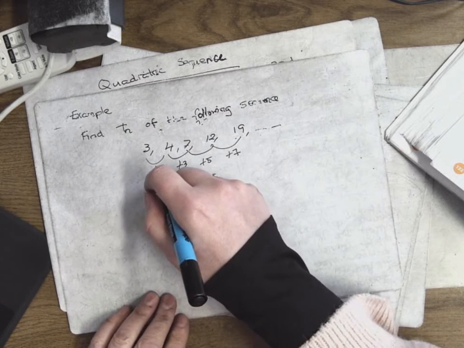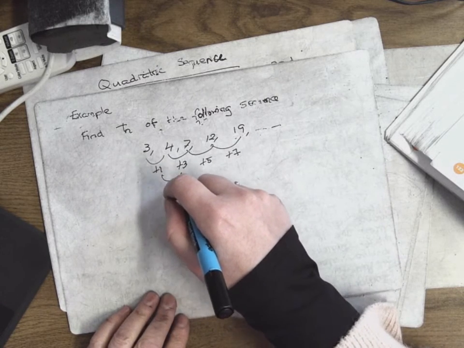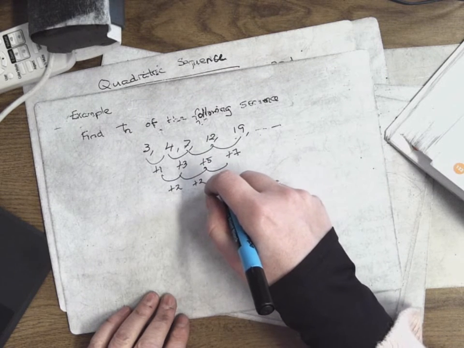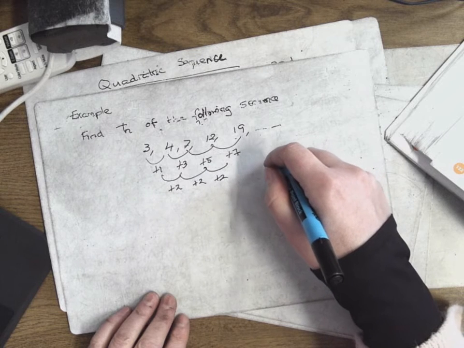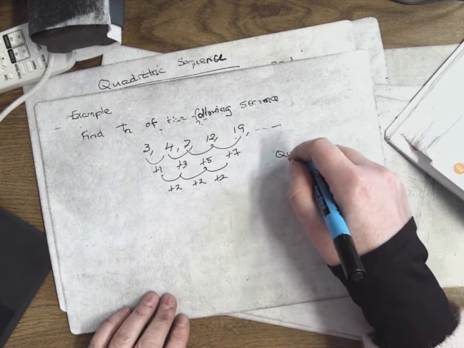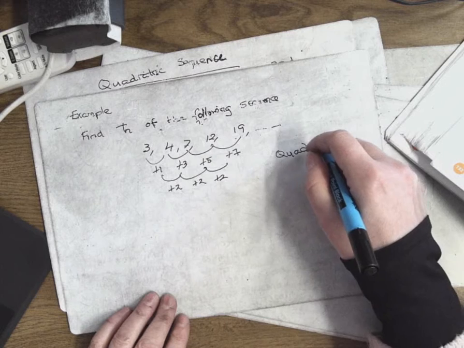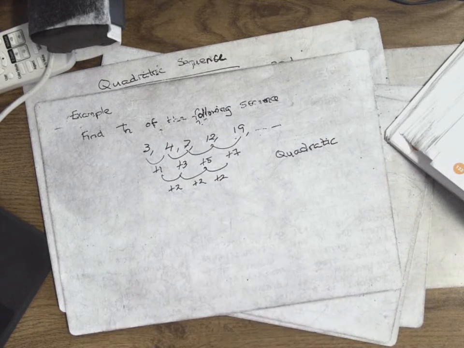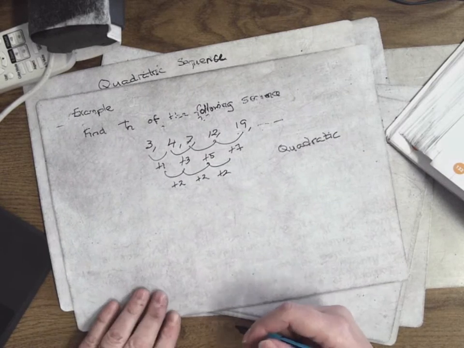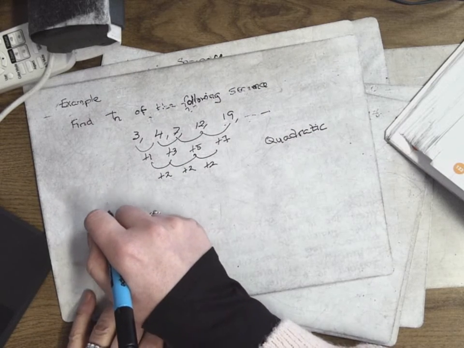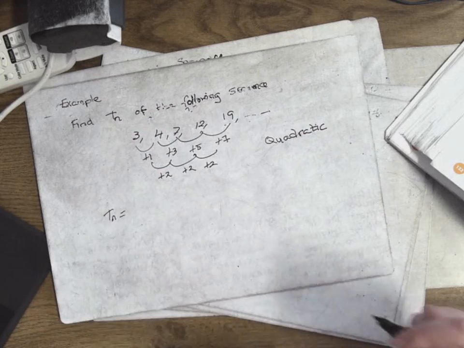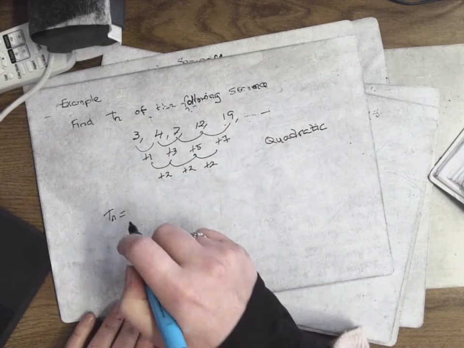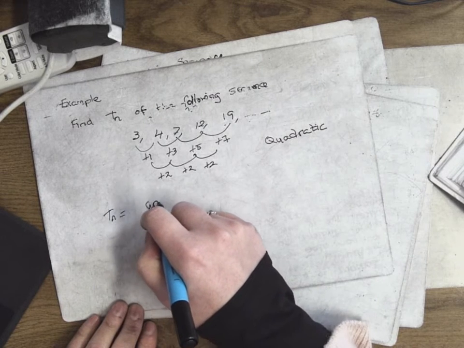Right, so then you go add 2, the differences between the differences is a constant, so that means it's quadratic. So this is a quadratic sequence, and how do you know? Because the second difference is a constant. Okay, so Tn is equal to an squared plus bn plus c.